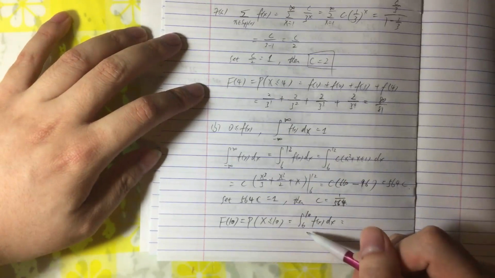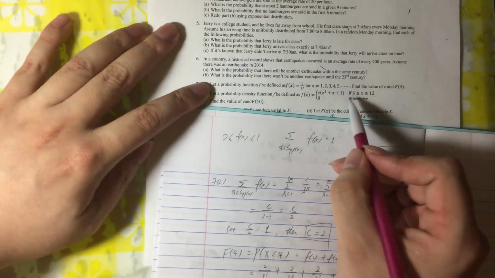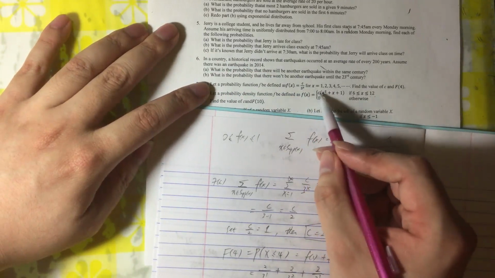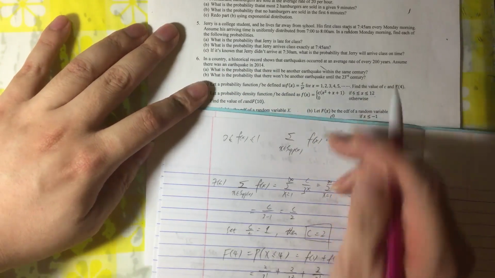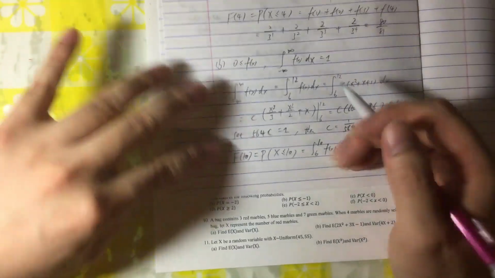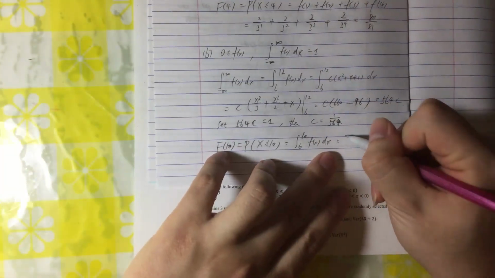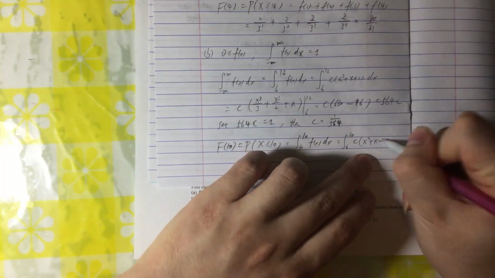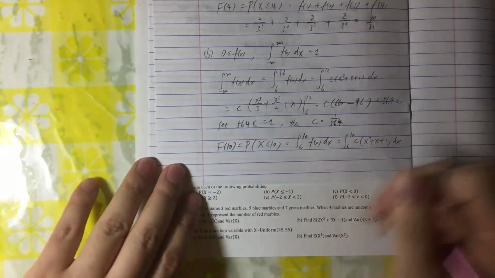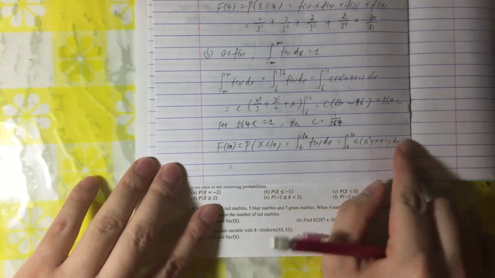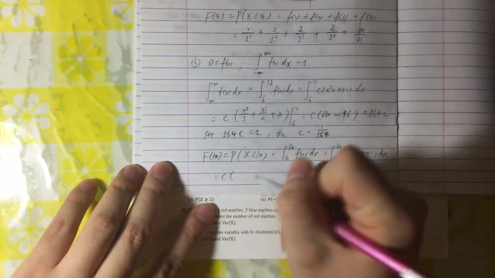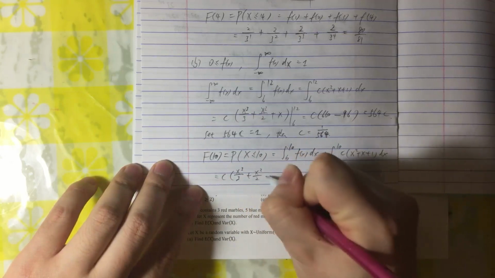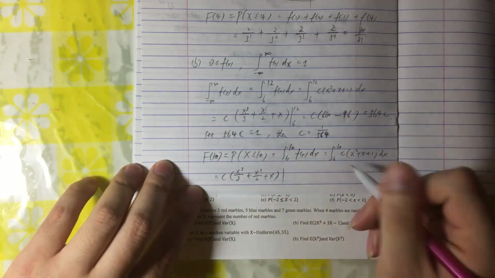And we know that when x is between 6 and 10, it satisfies the condition that x is between 6 and 12. So I use the function f of x equal to c times x squared plus x plus 1. I integrate c times x squared plus x plus 1 dx. Then I can pull out c, take an antiderivative, and I get x cubed over 3 plus x squared over 2 plus x, evaluated from 6 to 10.